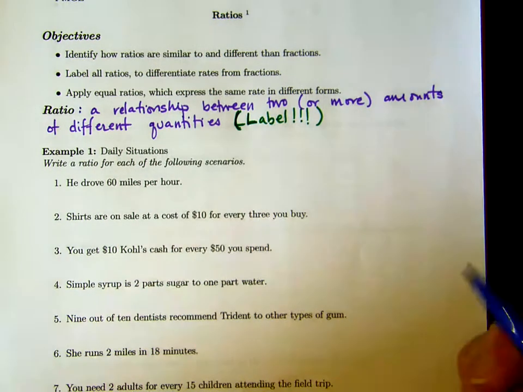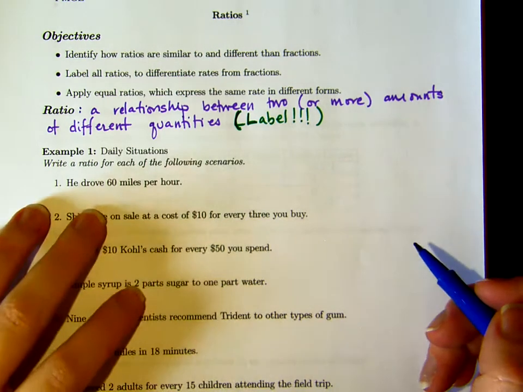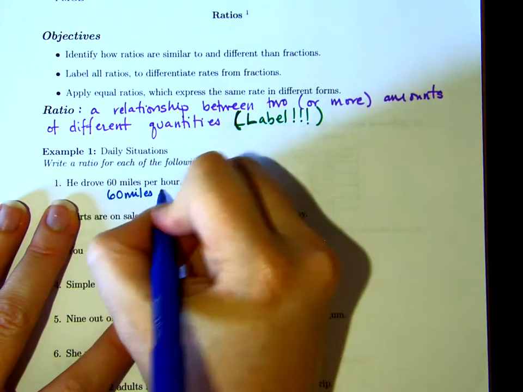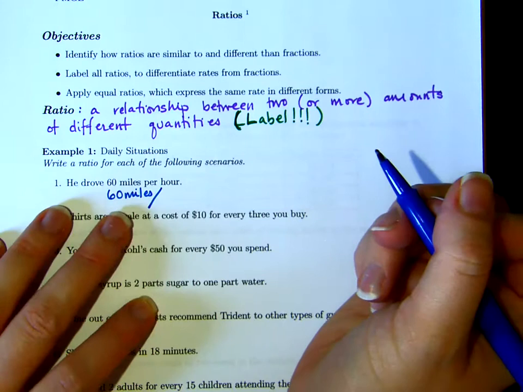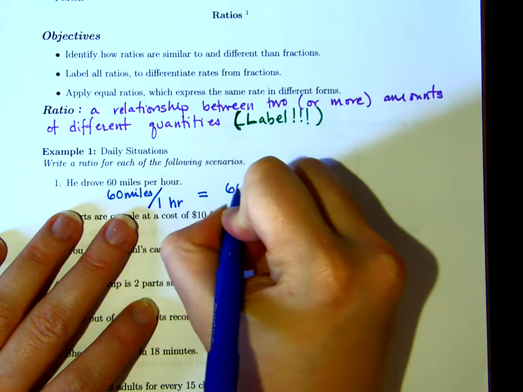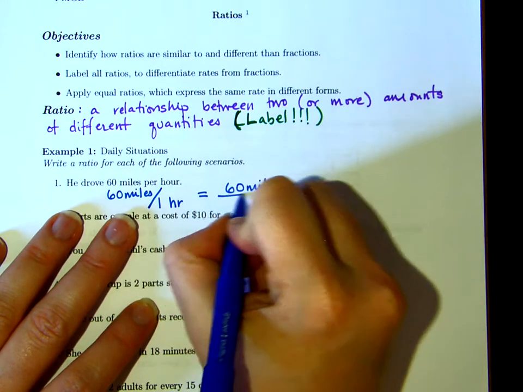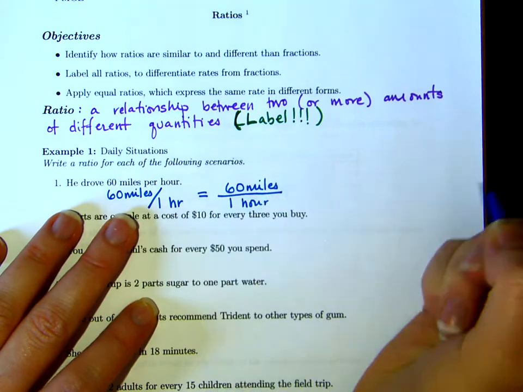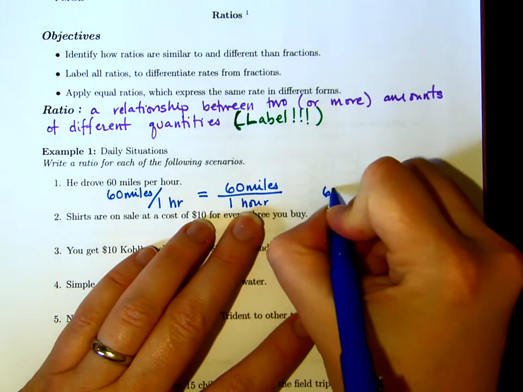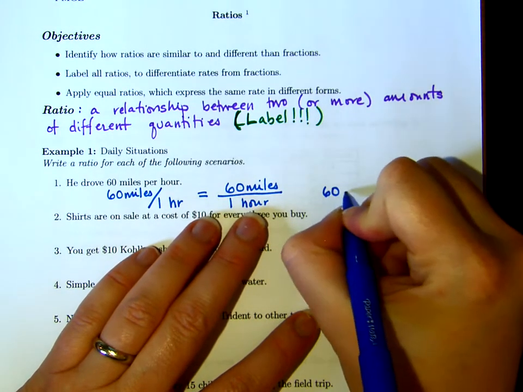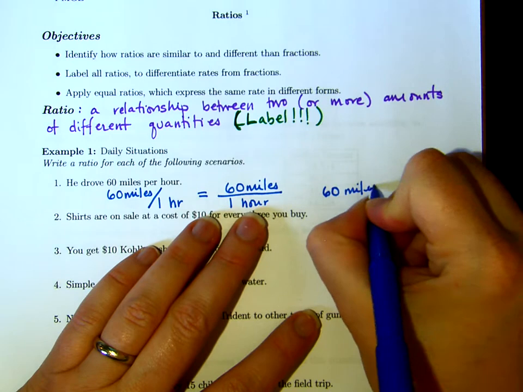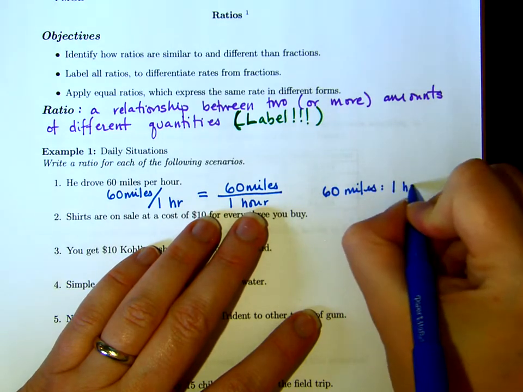Okay. 60 miles per hour. Okay, so 60 miles. Usually when we say per, we write it as a fraction. So we could write this as 60 miles per 1 hour. We could write it as a slash, which indicates a fraction, or we could write it with a colon. But if you're going to do this, make sure, like I said up here, label, label, label. 60 miles per every 1 hour.